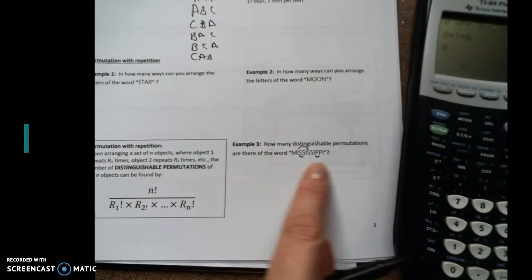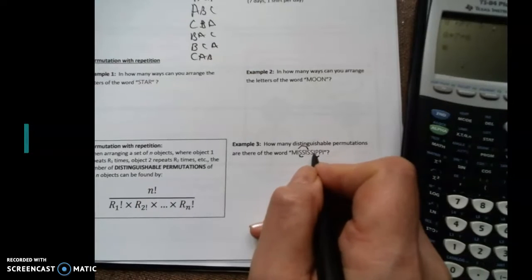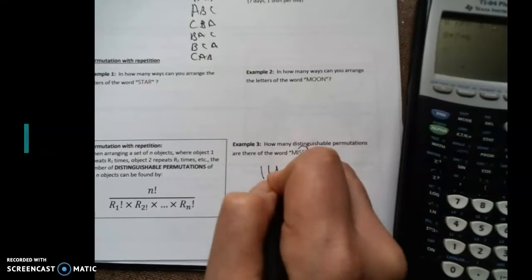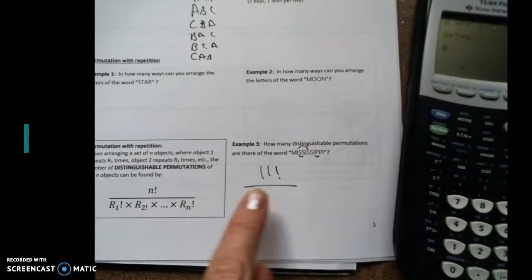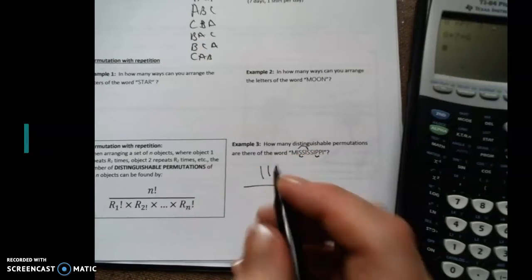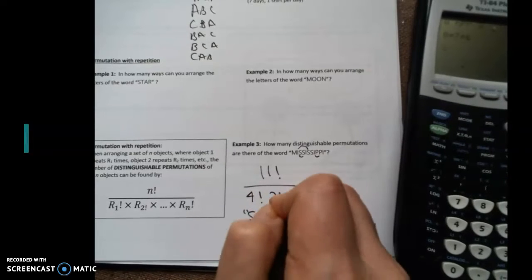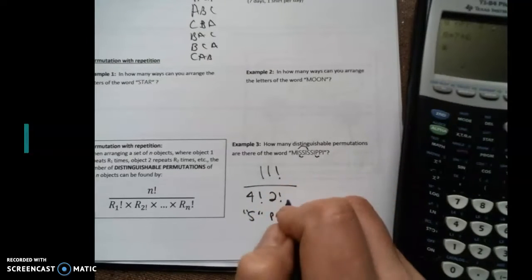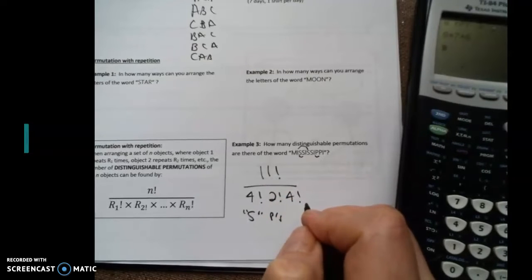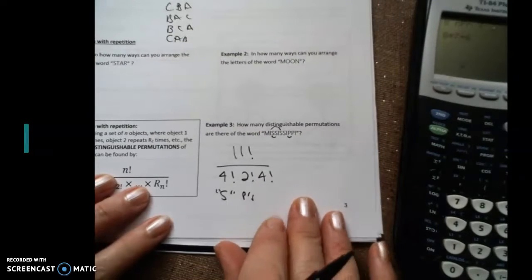N factorial is all the letters. So Mississippi has 11 letters, I think. 1, 2, 3, 4, 5, 6, 7, 8, 9, 10, 11. So 11 factorial. And then these are all your repeat letters. So what do I have? I have 4 S's, so those are for my S's. I have 2 P's. How many I's? 1, 2, 3, 4 I's. Do I have any other repeats? I don't think so. I just have 1 M. You could put 1 factorial. It's not going to hurt anything.